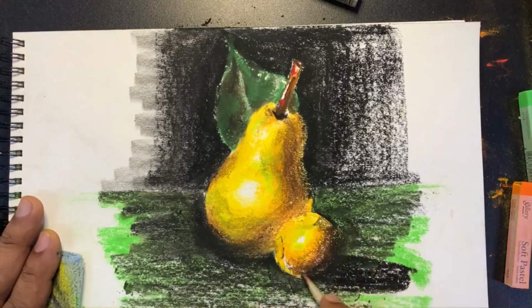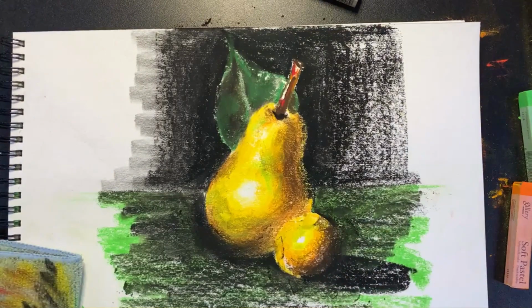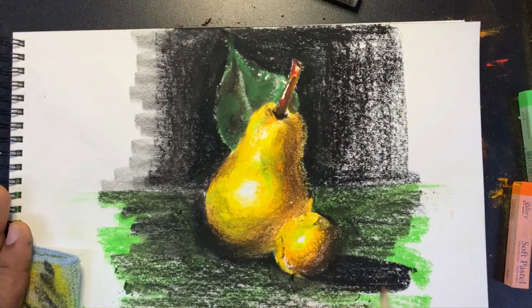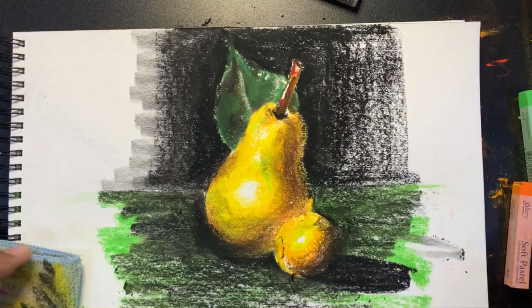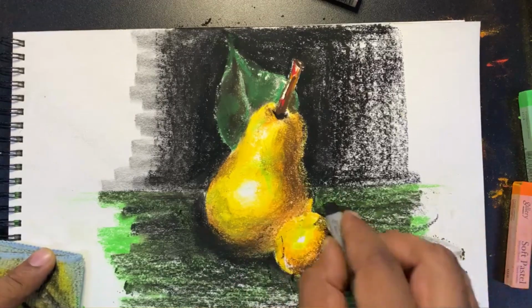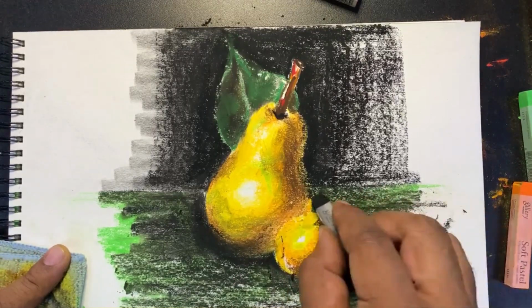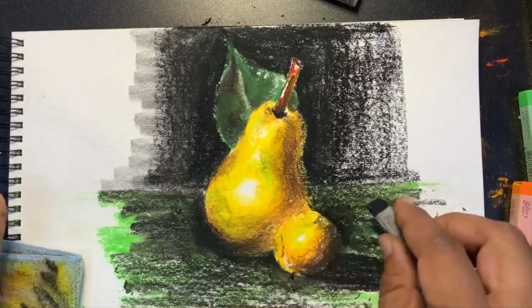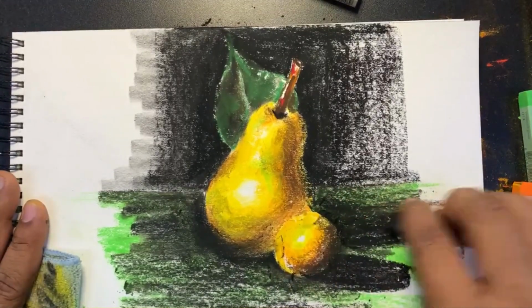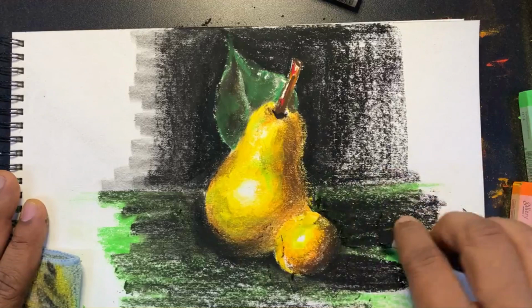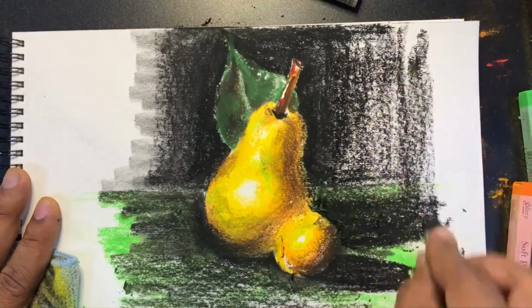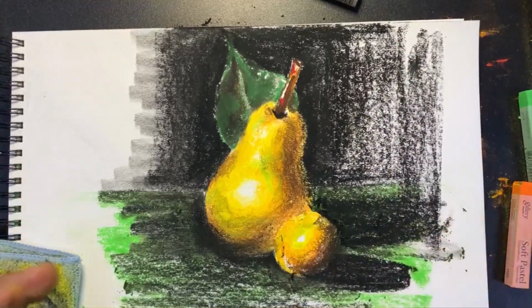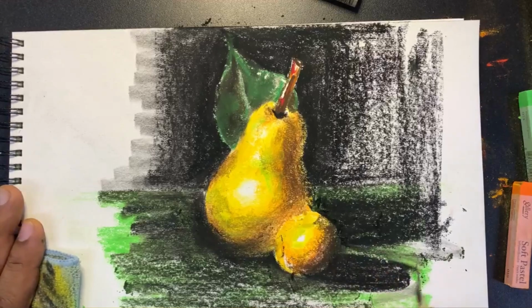You can see that I'm working with the shades. Now this shadow will maybe just go beyond this one. That's not important for an artist to finish everything.